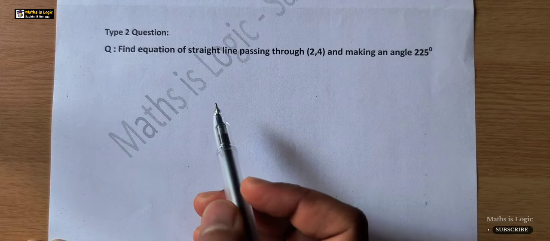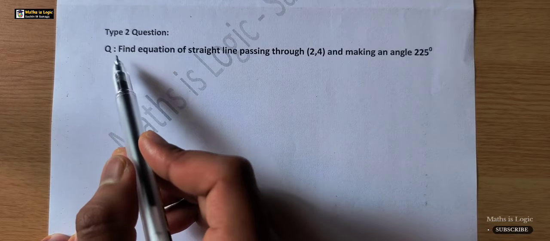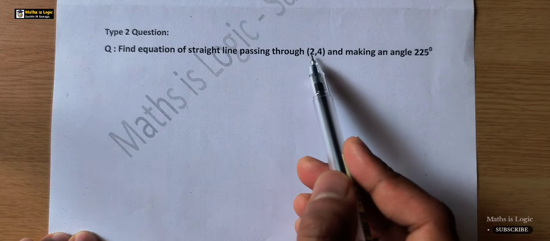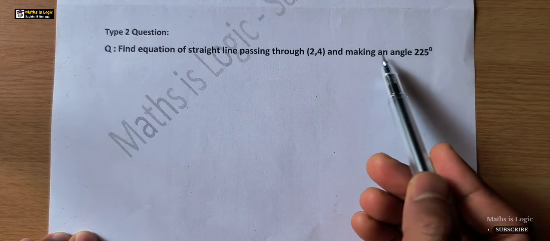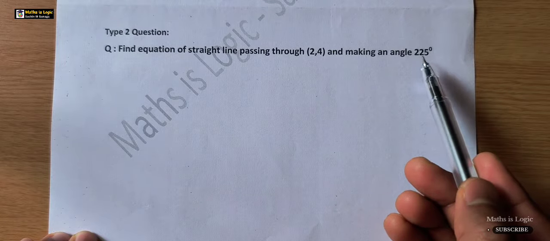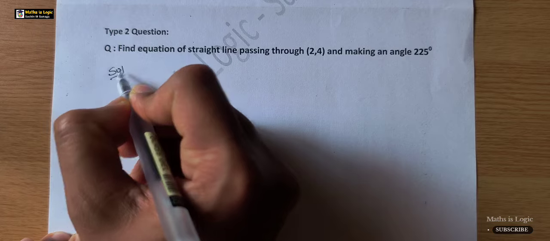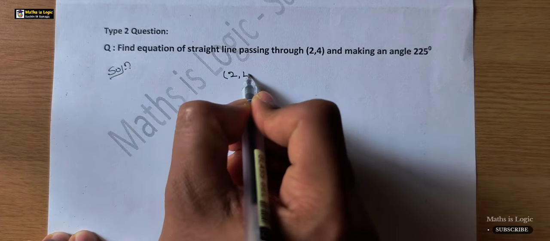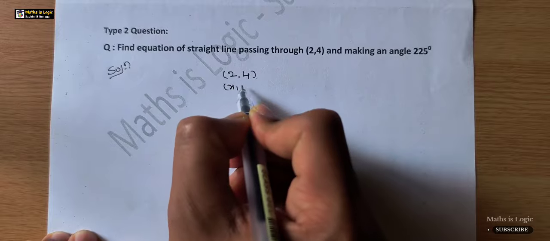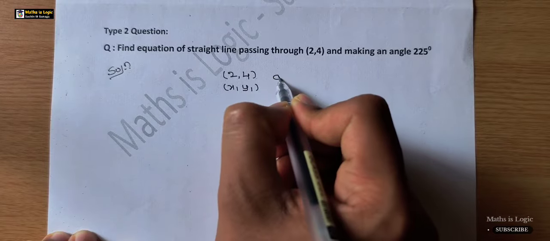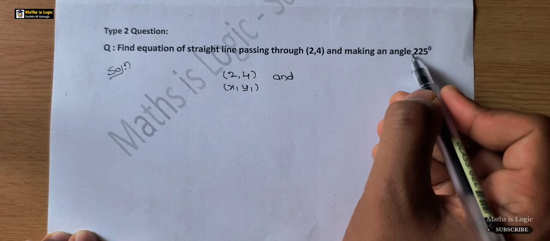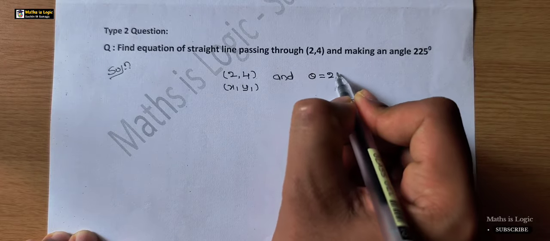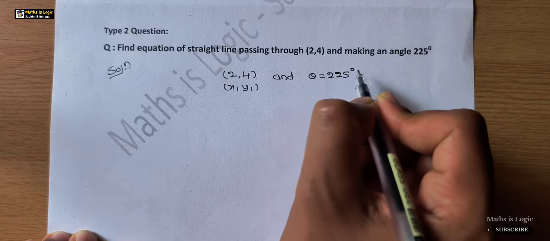Next, using that 1 point formula, second type of question. This is how they will ask the second type. Find equation of straight line passing through 2 comma 4 and making an angle 225 degree. So here 1 point already given. Consider that 1 point 2 comma 4 as x1 y1, and instead of giving a slope, here angle is given, so consider theta is equals to 225 degree.